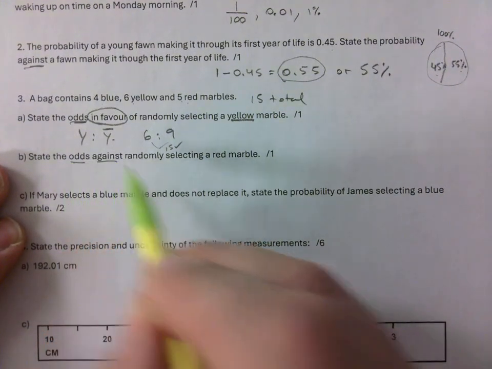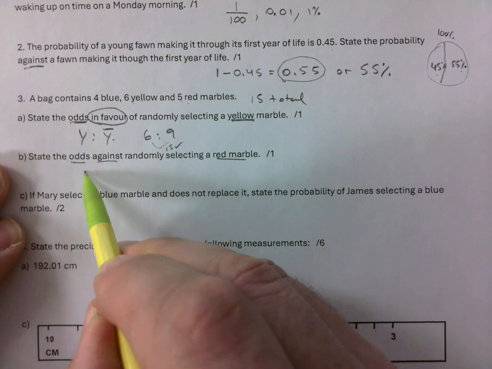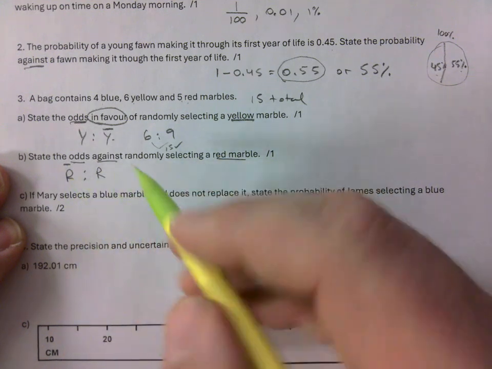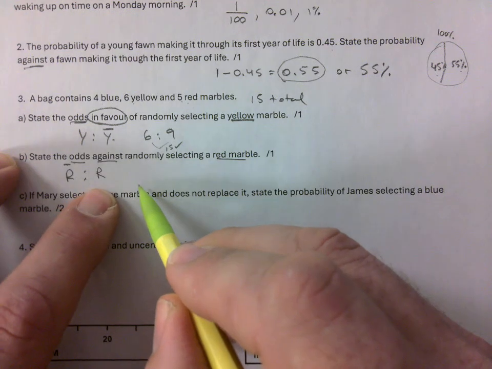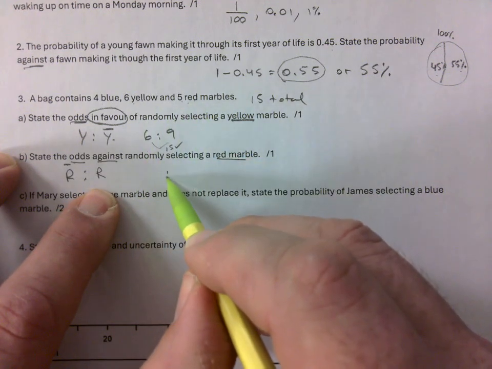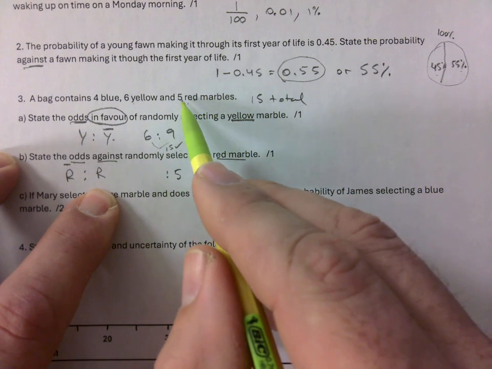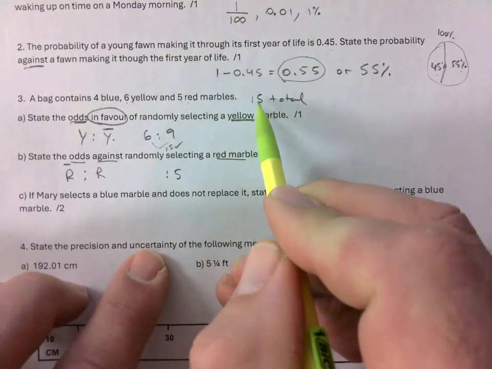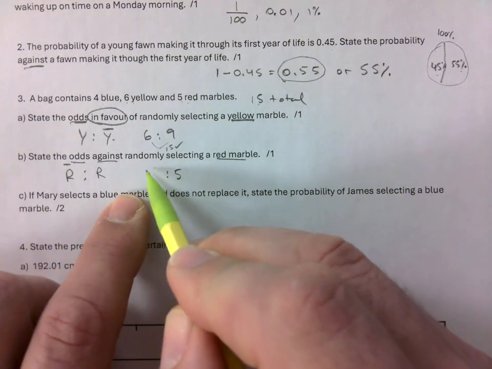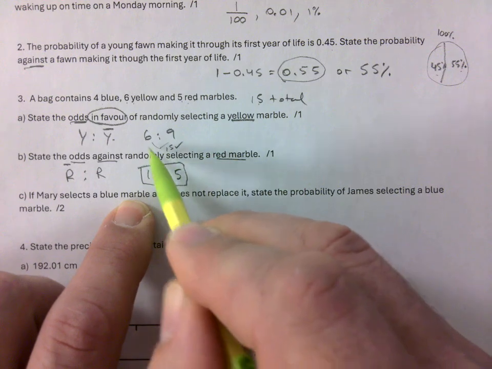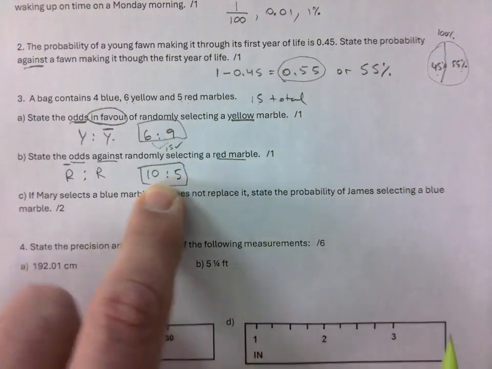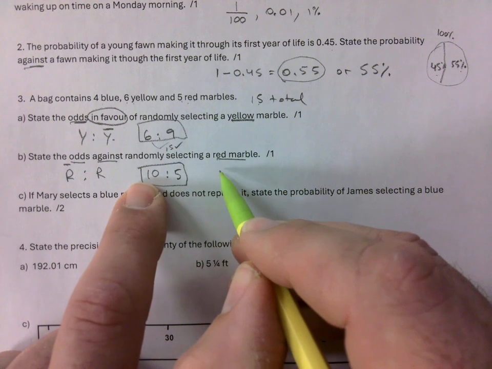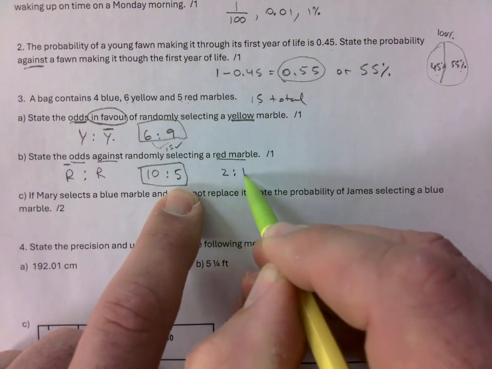The odds against a red marble, that means that red is going to go here, and the marbles that aren't red are on the left side. I start with red, so 5 goes here, and then you can just go 6 and 4 is 10, or you go 15 minus the 5 you've already taken is also 10. So regardless of how you want to approach it, that's what you get. Reduce: 5 goes in there 2 times, and in there 1 time.